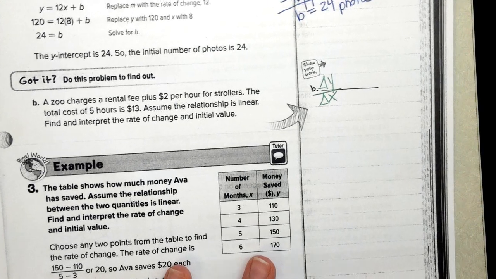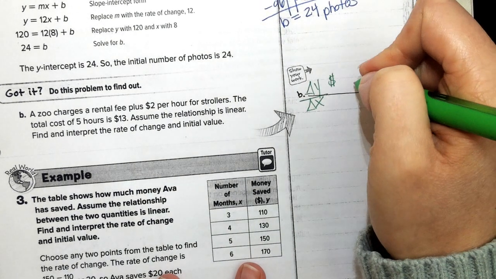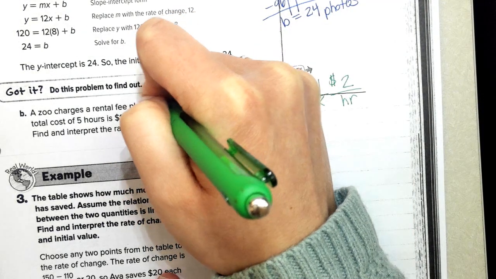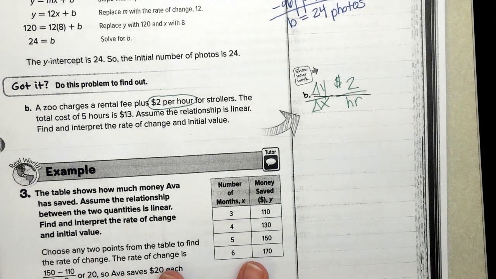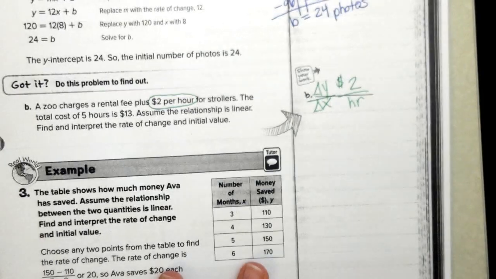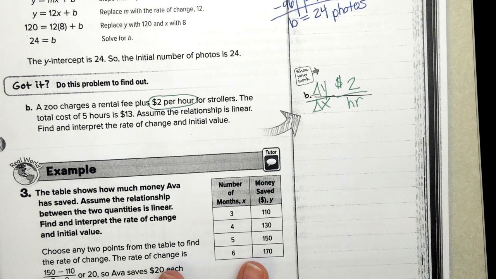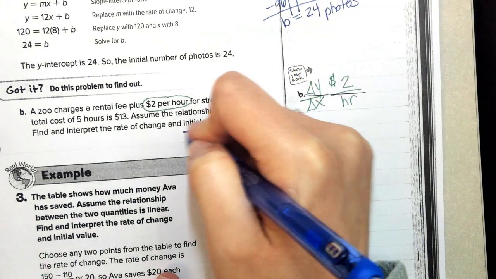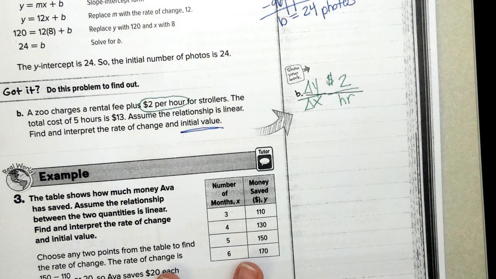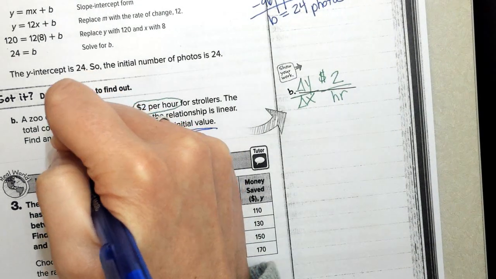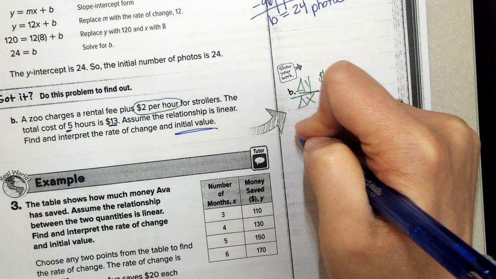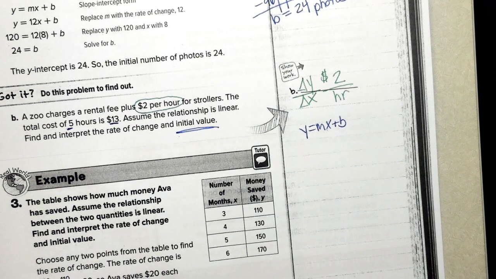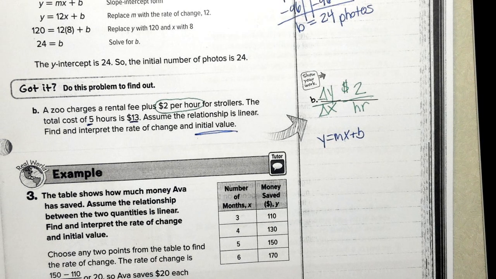Hopefully you found that this was really easy. My change in y is $2 per hour. It told me that, gave it right to me in the problem. So that is my rate of change, $2 per hour. The next part is we have to find our initial value. Go ahead and use the information that they gave you to plug in what you know and solve for your B value. So go ahead and do that.